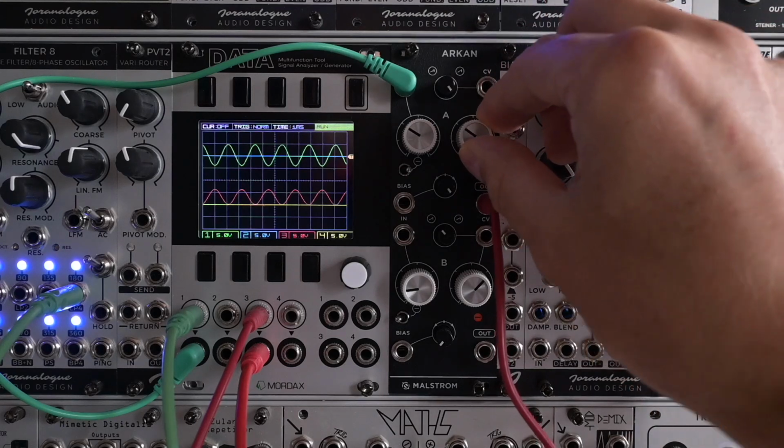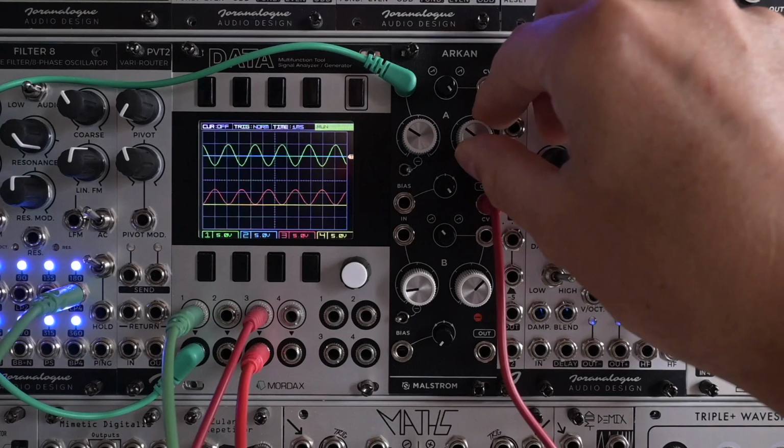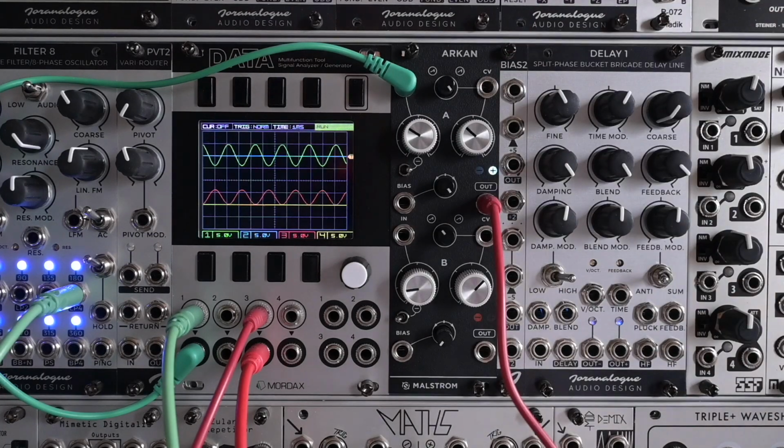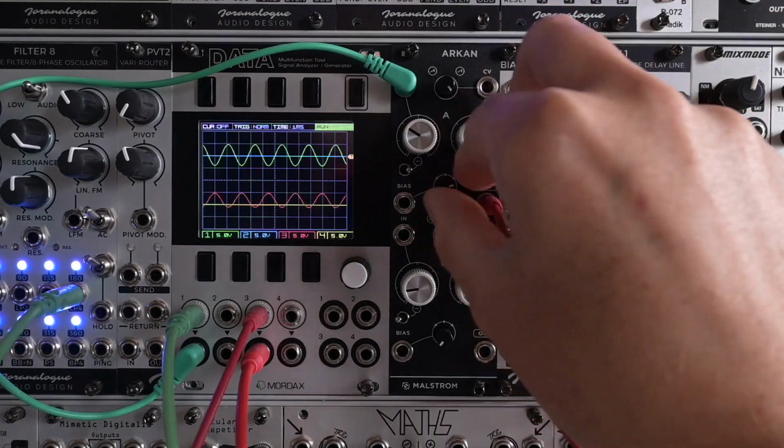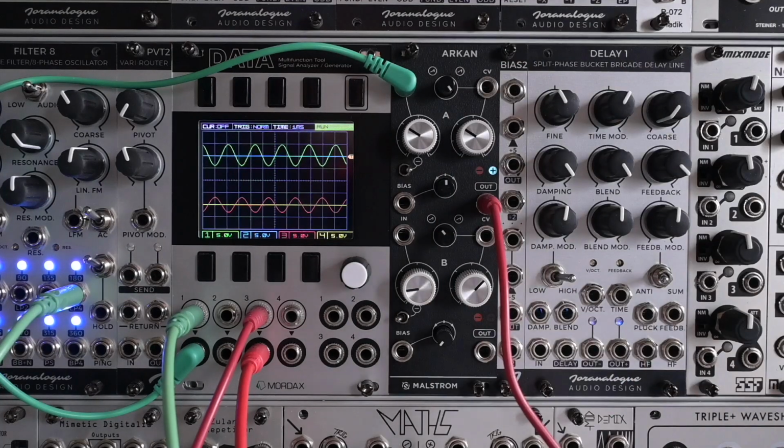Some modules expect positive CV signals for modulation. Others really want bipolar signals. Well, you can do all of those conversions with ARKAN.